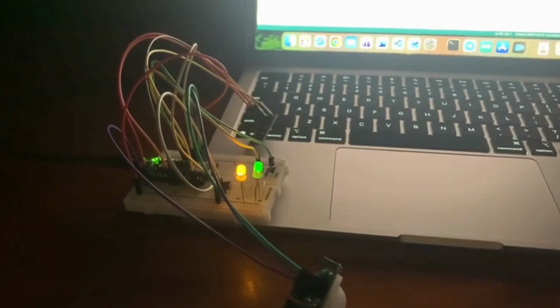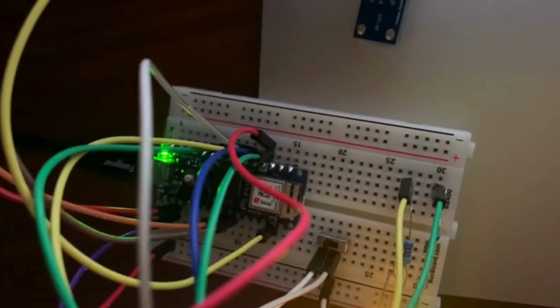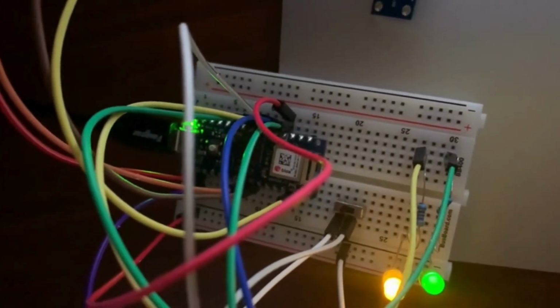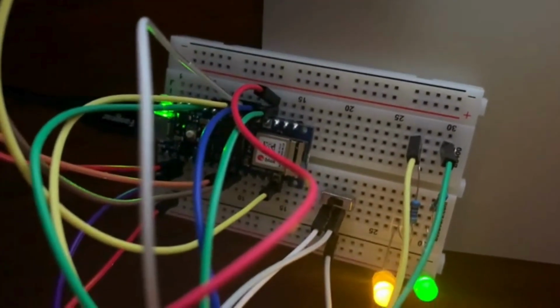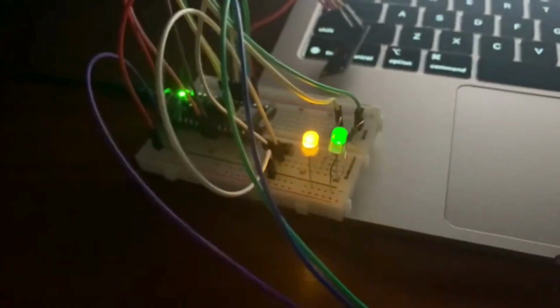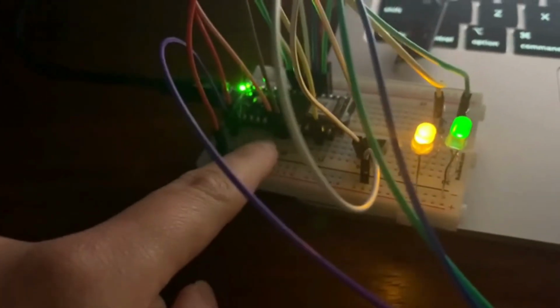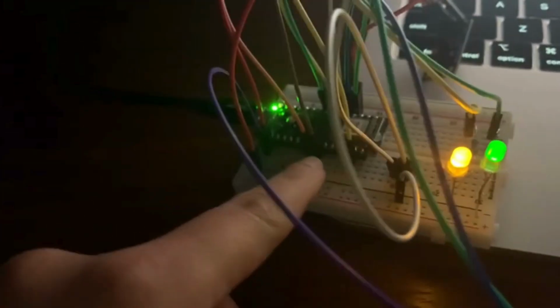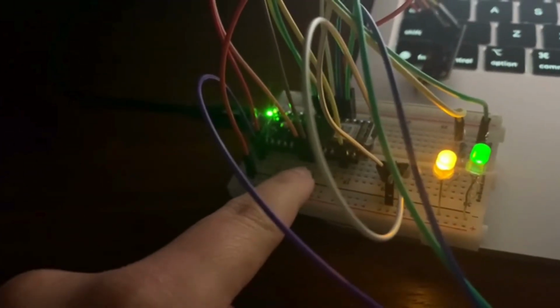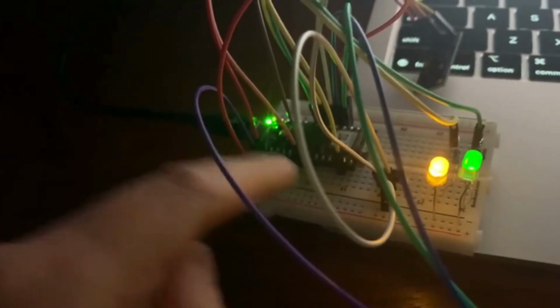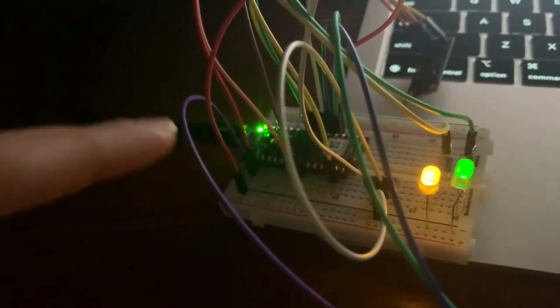So here is my circuit. As you can see, the LEDs, the switch, and the PIR sensor are connected to their pins, and the BH sensor is connected to the SCL and SDA pins through the A4 and A5 pins. Then each of them is connected to their ground or their 3-volt pins as well.